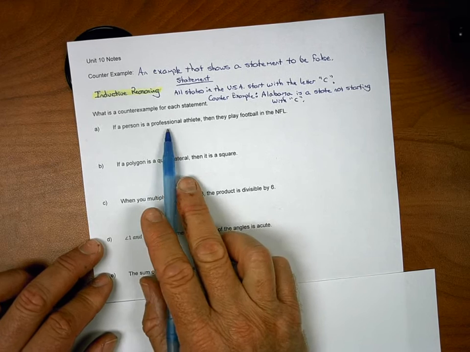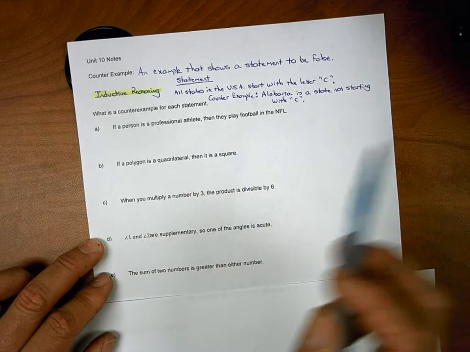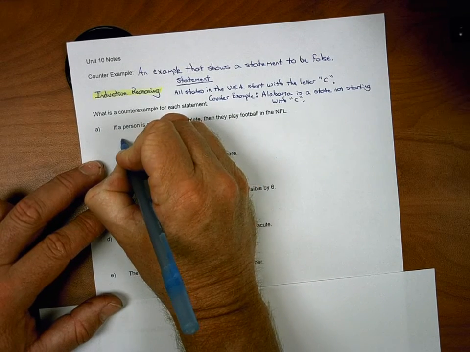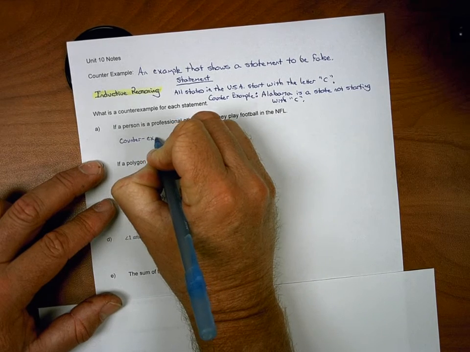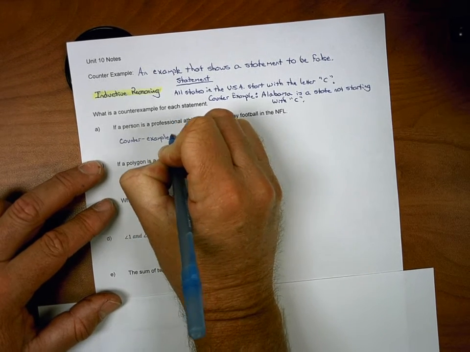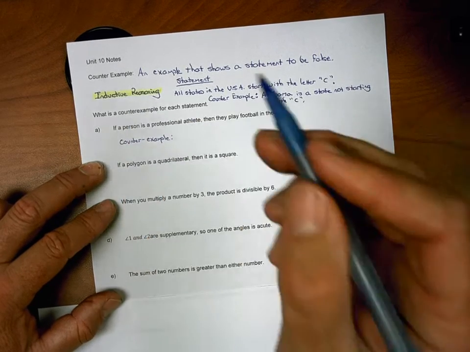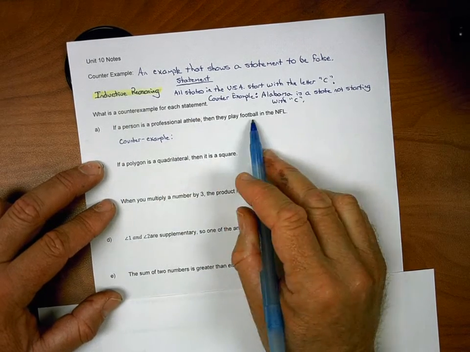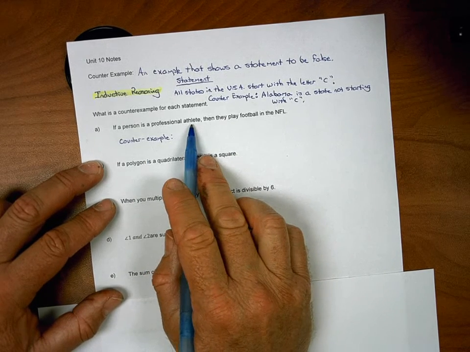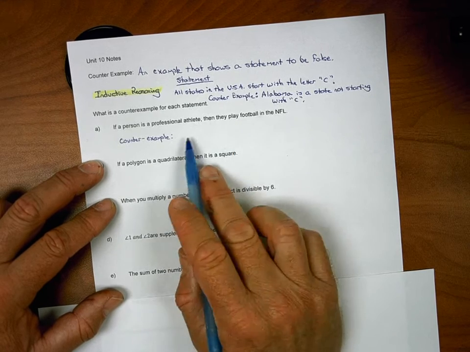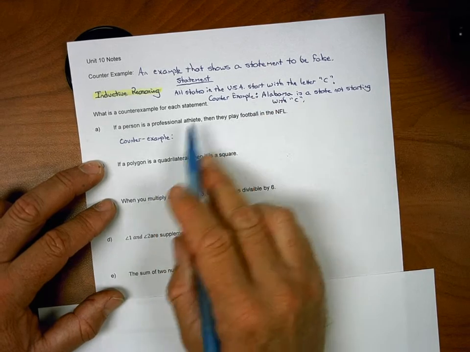So, A: if a person is a professional athlete, then they play football in the NFL. Okay, so that's my statement right there. Now, is that statement true or false? Hopefully you're using inductive reasoning. And remember, that's just basic thinking skills relying on prior knowledge to come up with a reason. Well, that statement is false. So give me an example that shows that statement to be false.